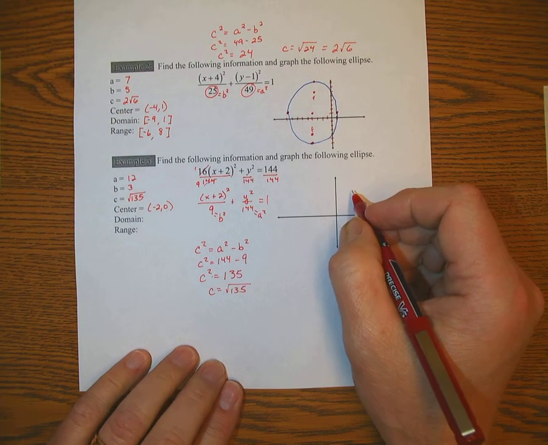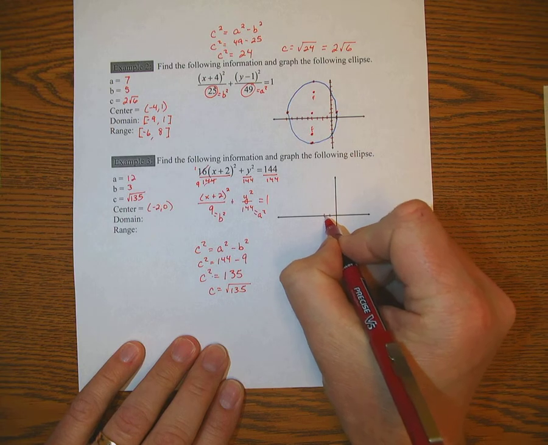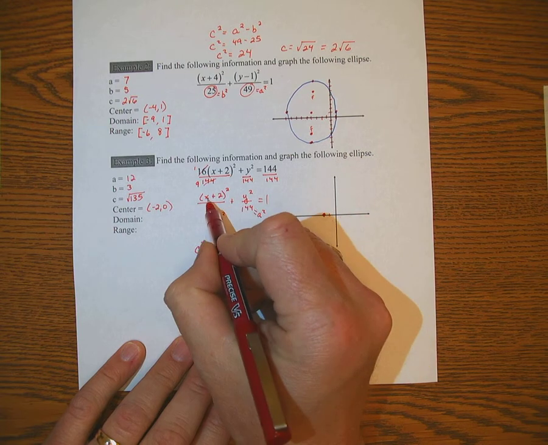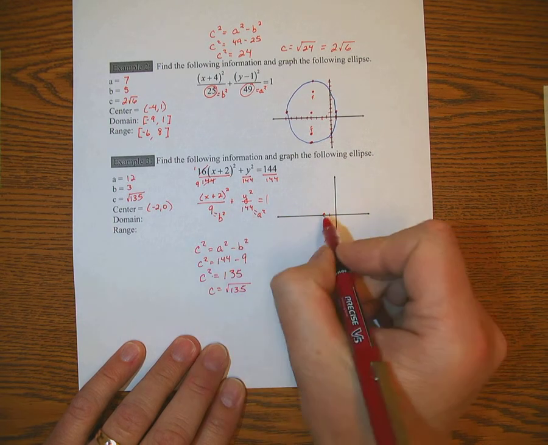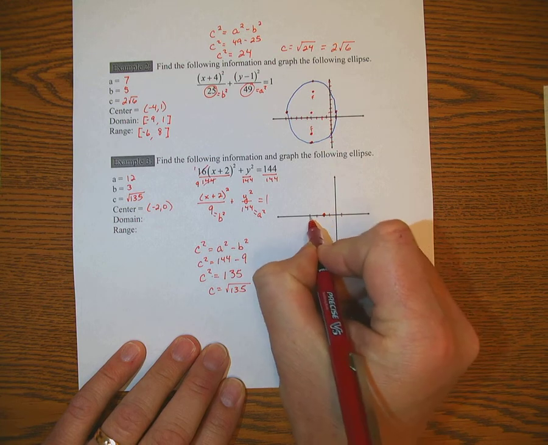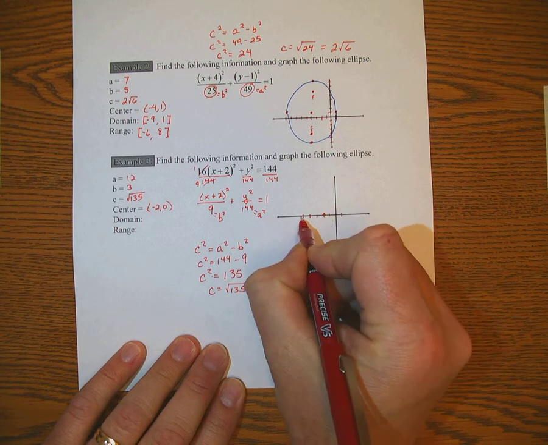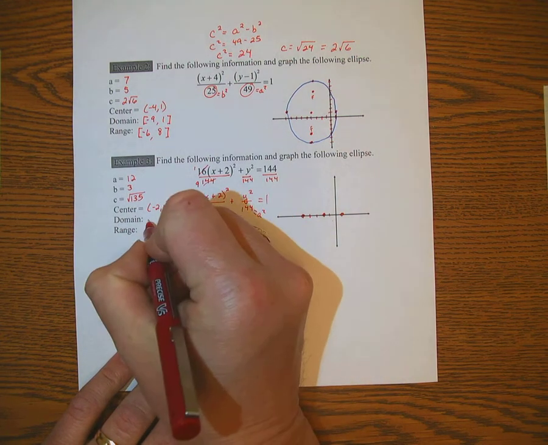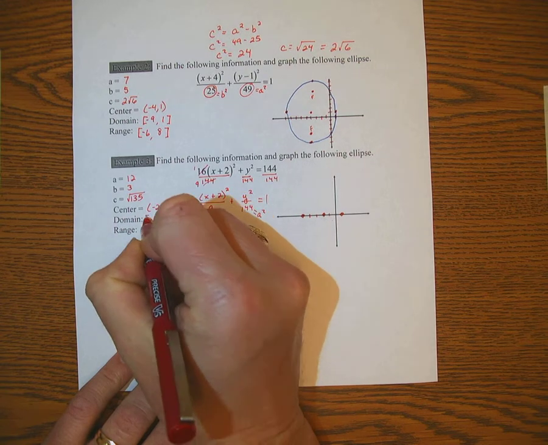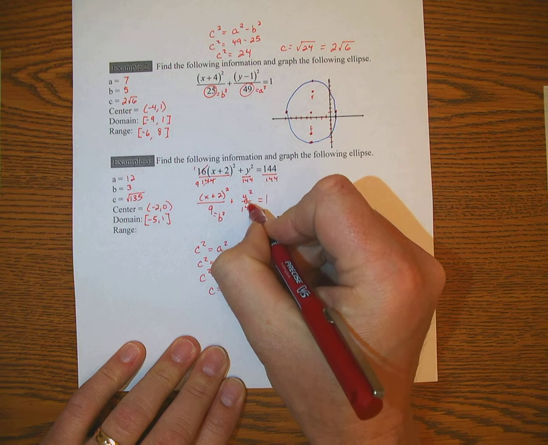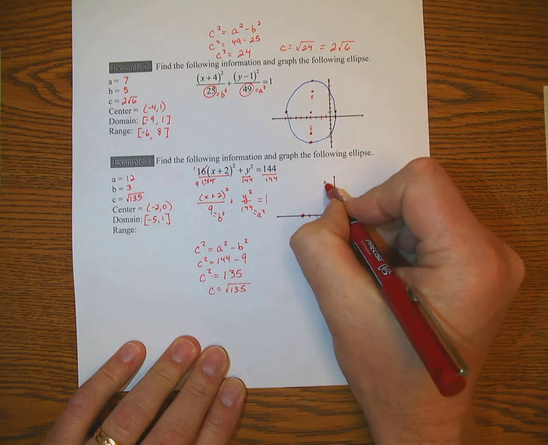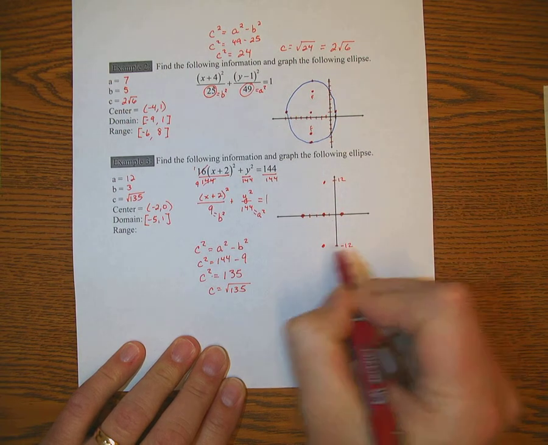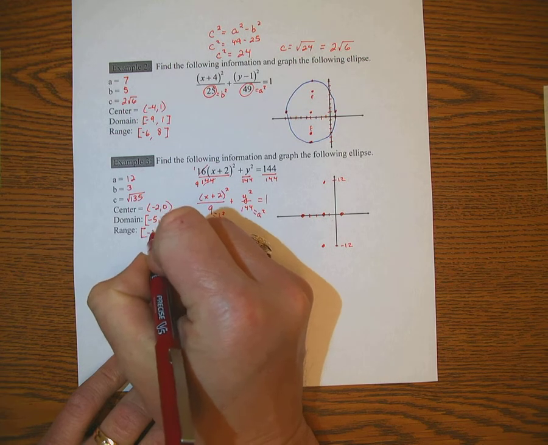Well, let's graph what we have first of all. Center is at negative 2, 0. In the x direction, we're going to be going 3 units. So 1, 2, 3, 1, 2, 3. So that's going to put you at negative 5 and positive 1. In the y direction, you're going to go 12 units. So you're going to go up 12 and down 12. So that gives you your range.